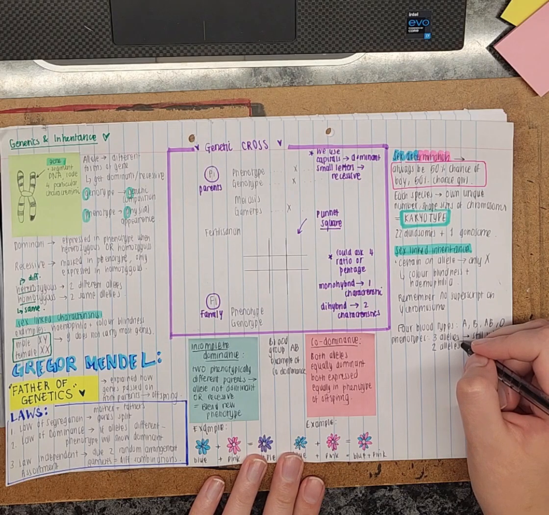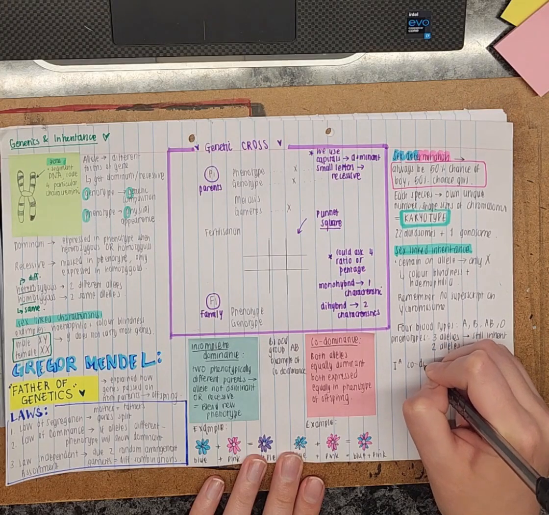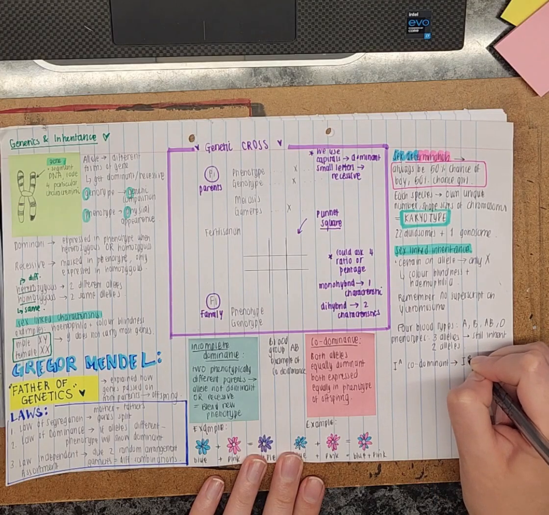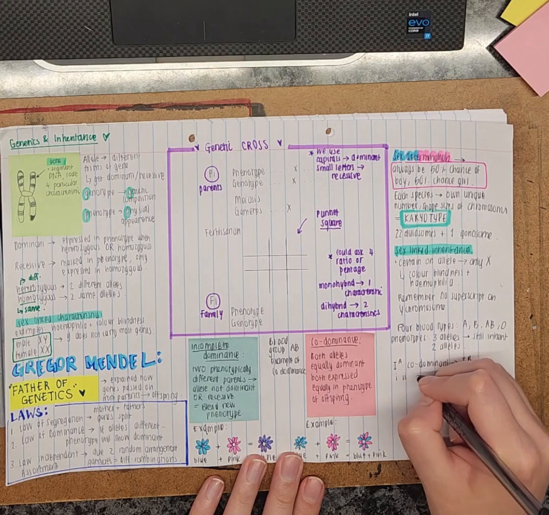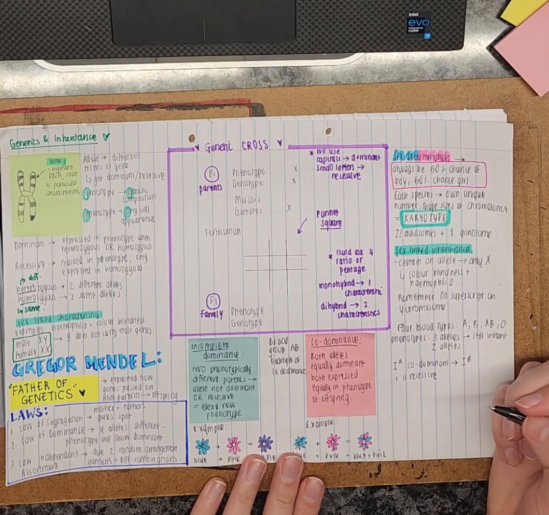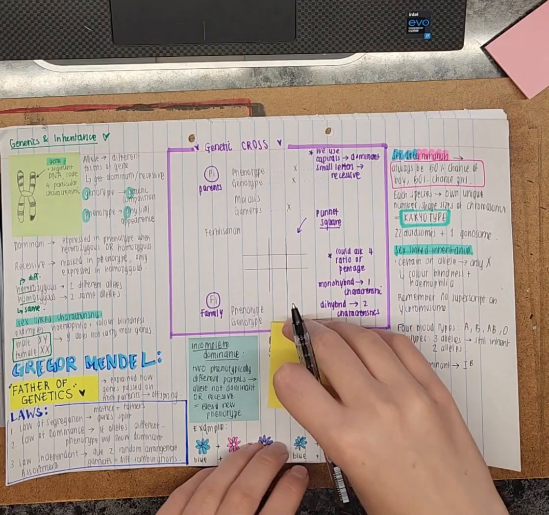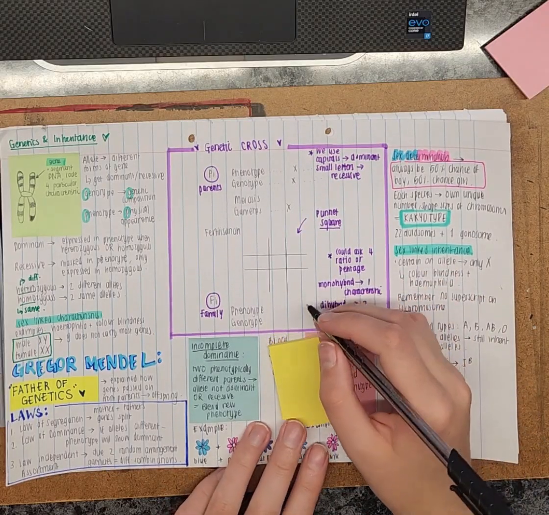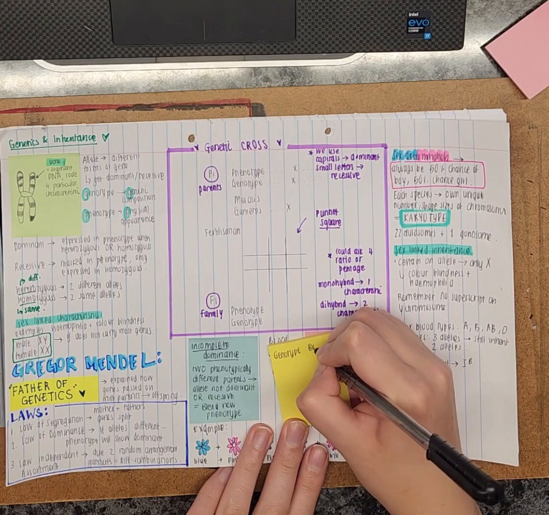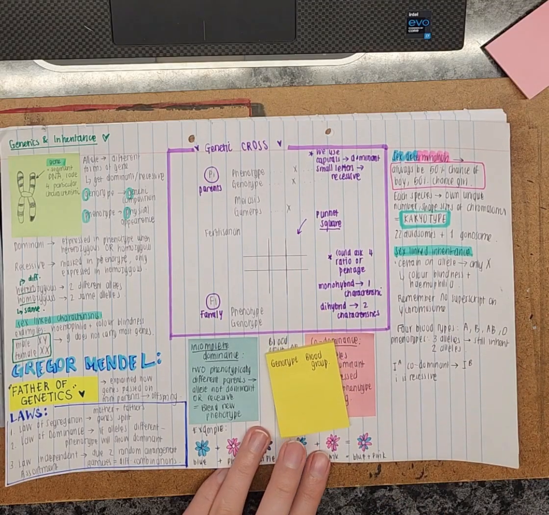Here we're going to readdress that A and B are codominant, and then we're also going to say that i is recessive. I know what you're thinking: what's i? i codes for the O blood type. Crazy, I know. You'll see it when I draw it on the sticky note, because you can be homozygous dominant and you can be heterozygous.